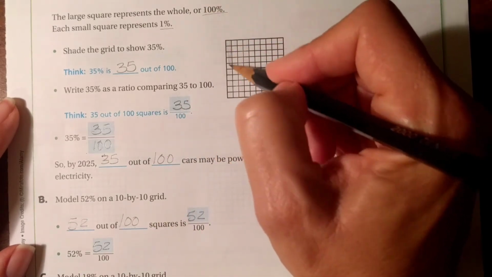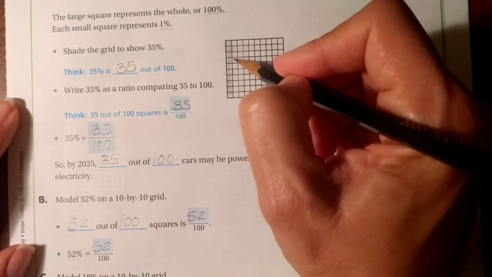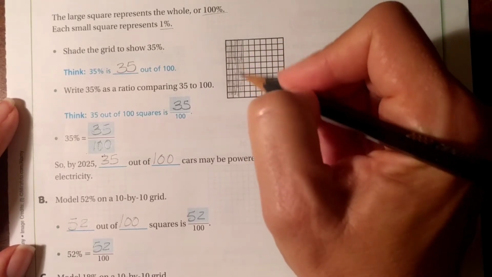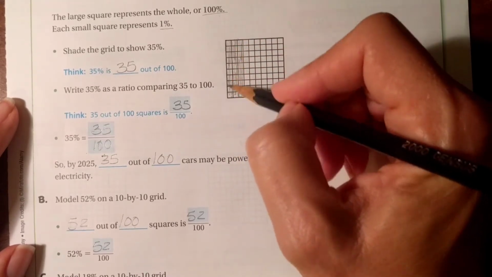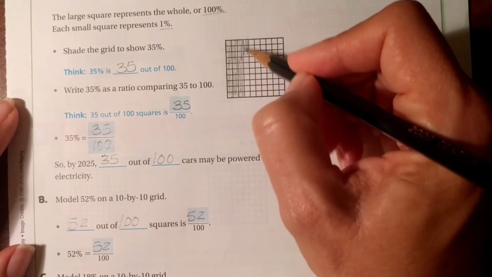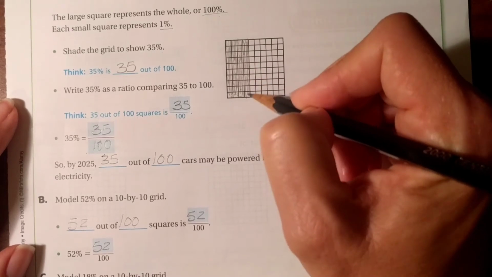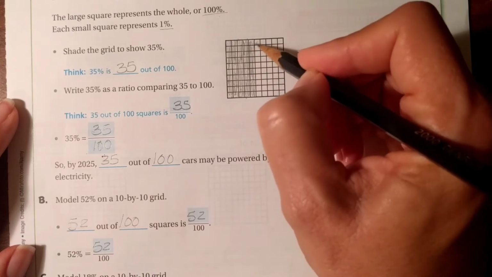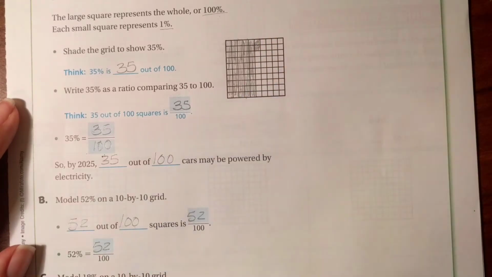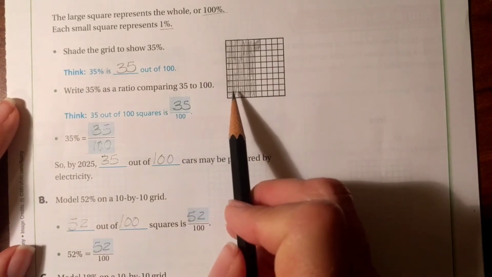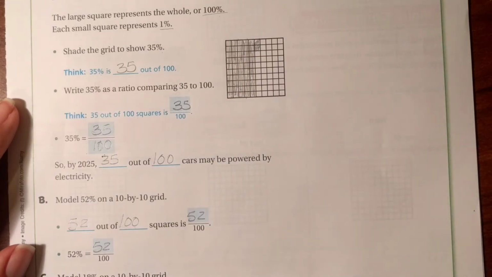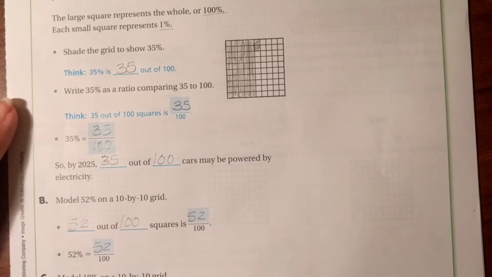So that would be 1, 2, 3. So that's 10, 20, 30, 40, 52. So I shaded 52 out of 100, or 52%. So this is a little more than half. 50% is half.